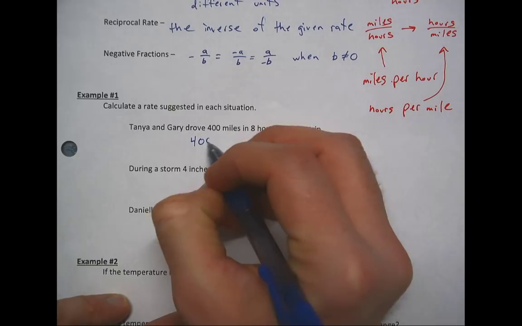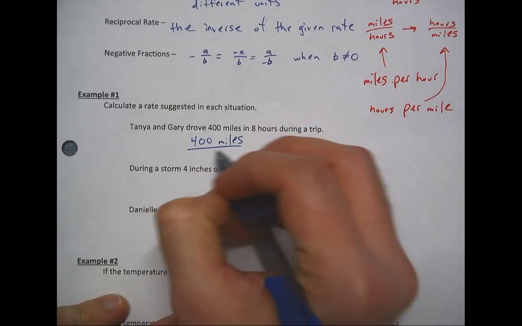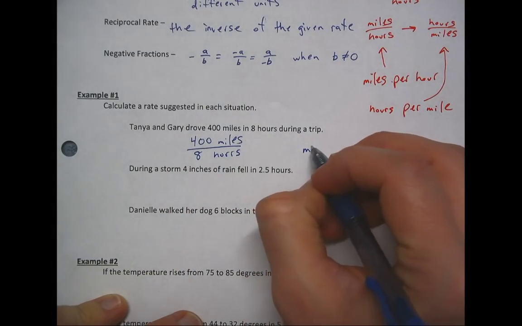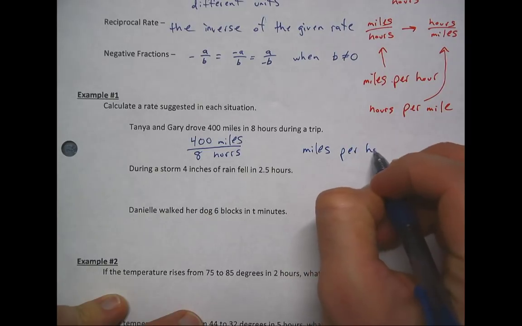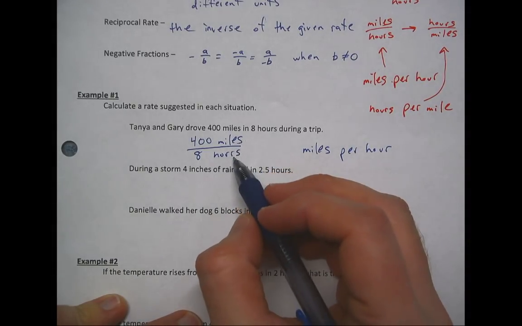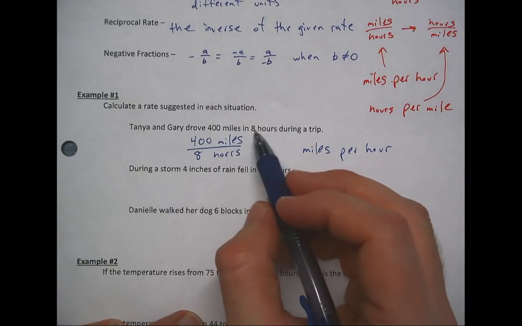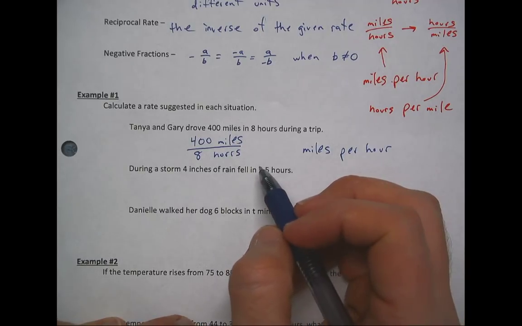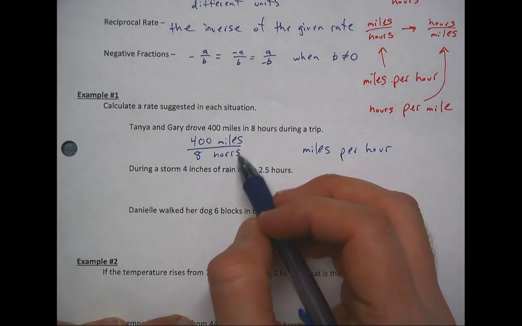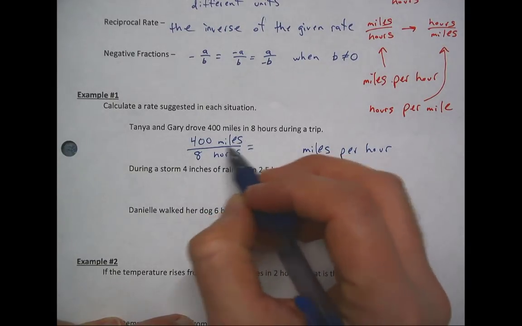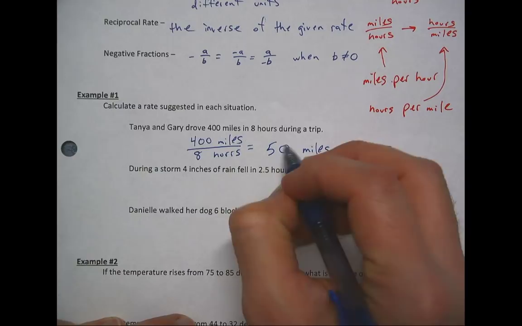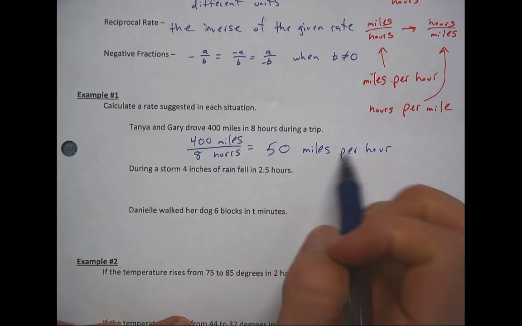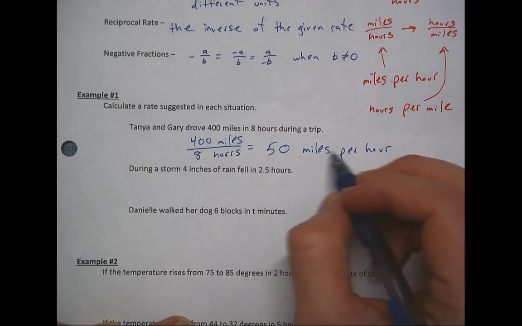So if you took your 400 miles and you divided it by 8 hours, we are going to get miles per hour. You can read it from top to bottom. If you're confused about which way to divide it, do I do miles per hour or hours per mile? It's going to depend on what unit is more appropriate at the time, but we read it from top to bottom, miles per hour. If we do 400 divided by 8, we get 50. So if you went on a steady trip, 400 miles in 8 hours, you were driving 50 miles per hour. 50 miles for 1 hour.